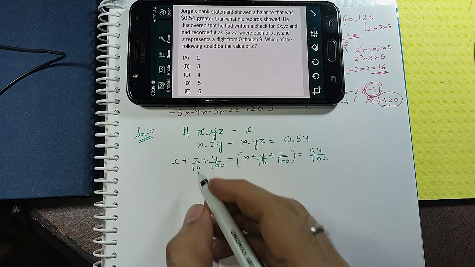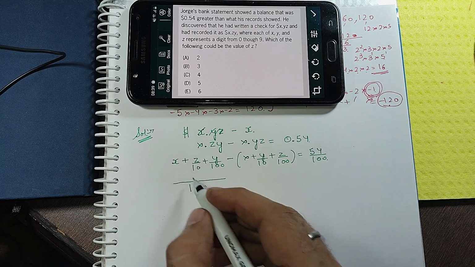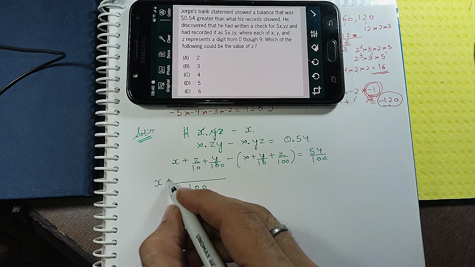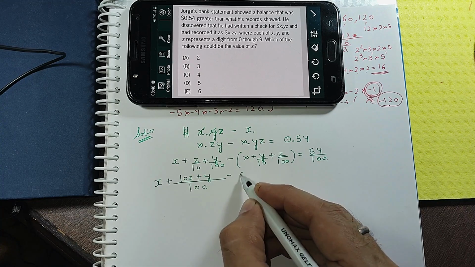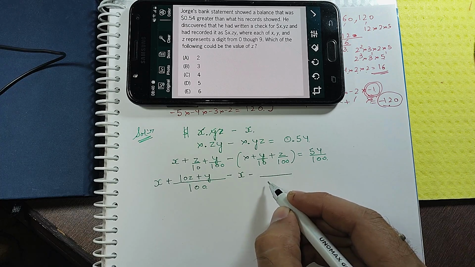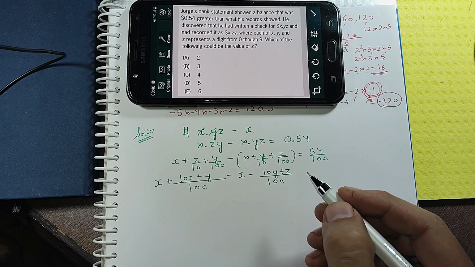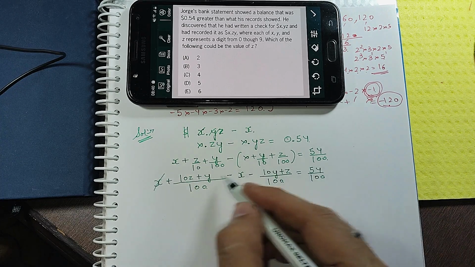Right? Now taking LCM, 100 will be the LCM, so if I open the brackets, this will be X plus 10Z plus Y, minus X, minus, here again taking LCM, 100, 10Y plus Z, equal to 54 by 100. So X and X get cancelled.